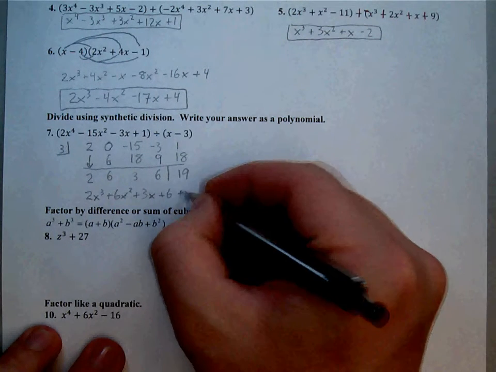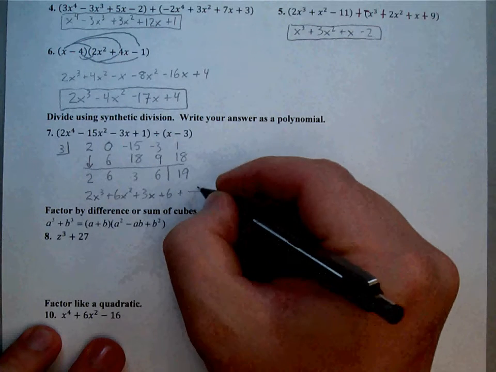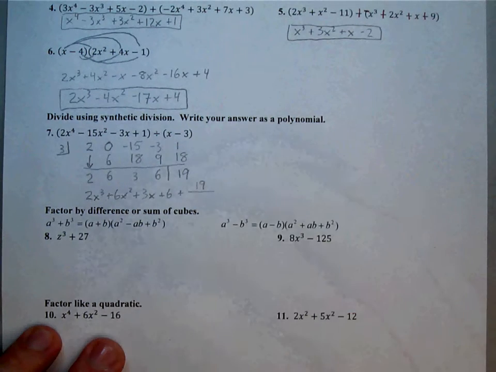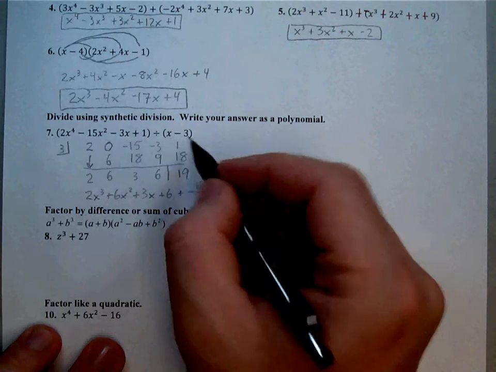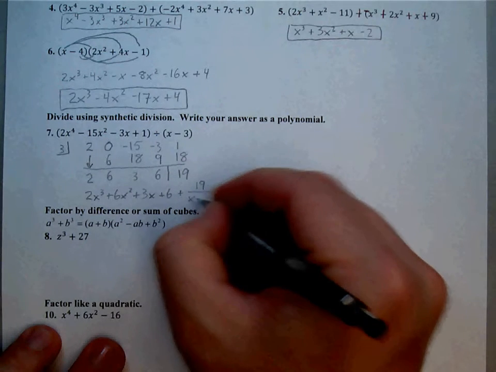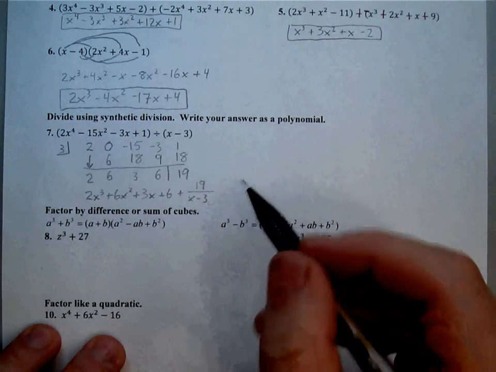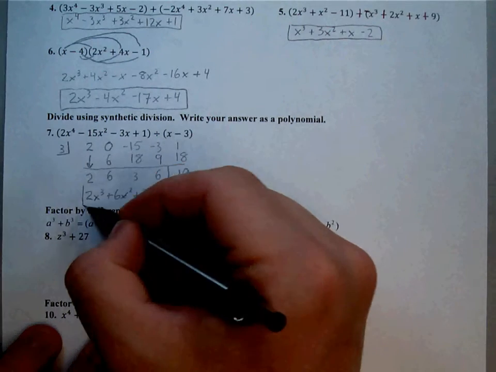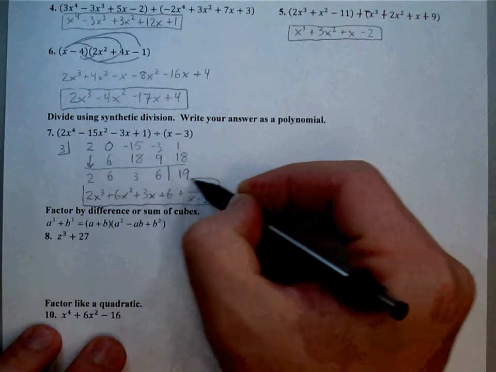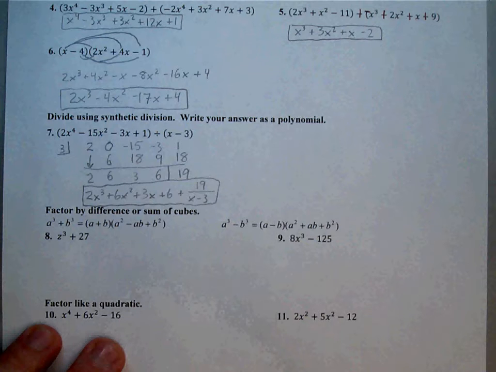For our remainder, we put plus and we write a fraction. The 19 is the remainder. It goes in the numerator. And we divide it by x minus 3. That's the denominator. If we ever have a remainder of 0, we don't have to worry about that fraction. But I did have a remainder this time, so we had to include it.